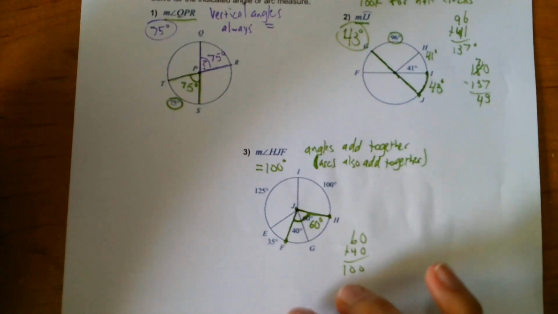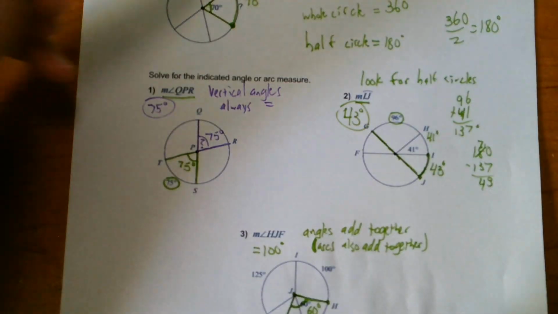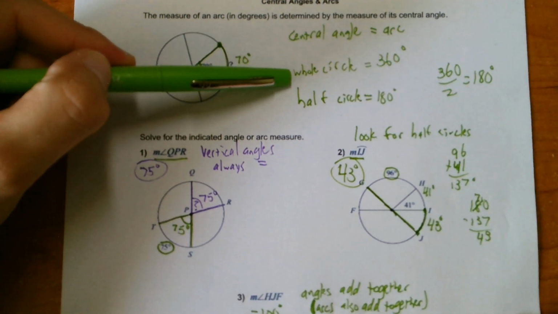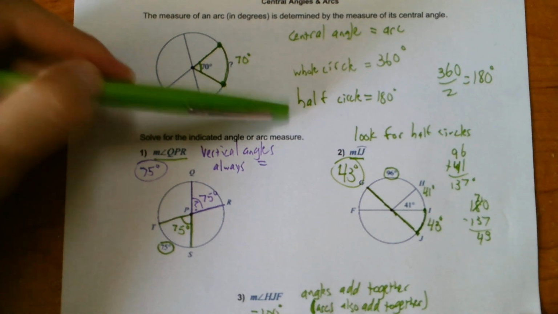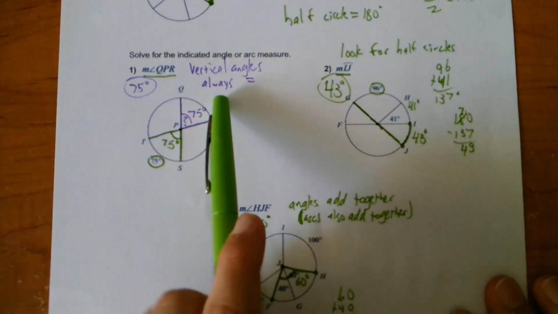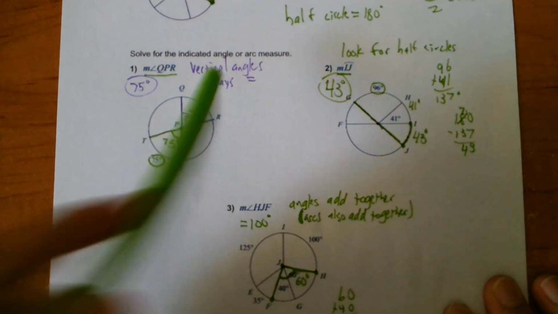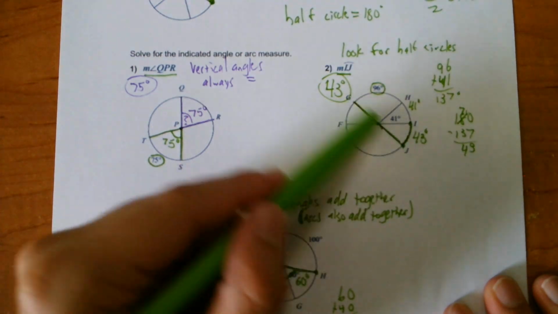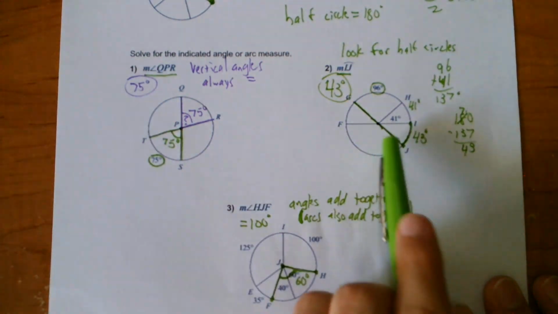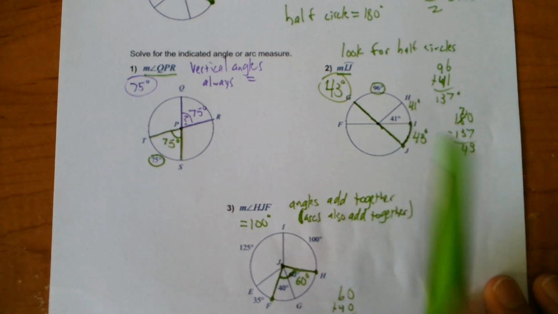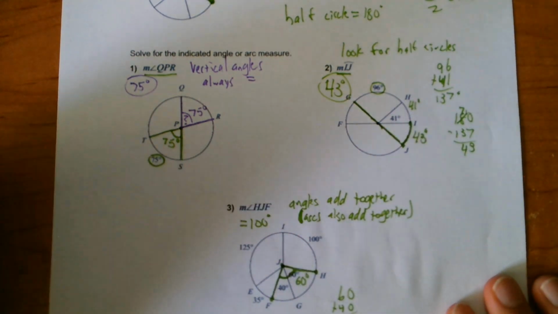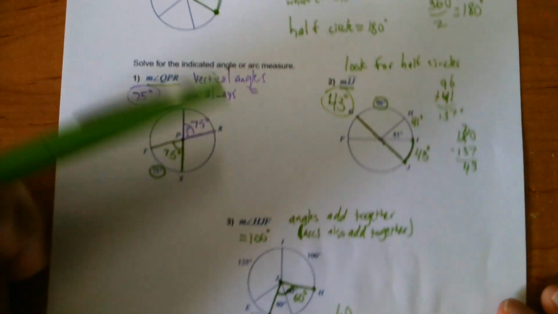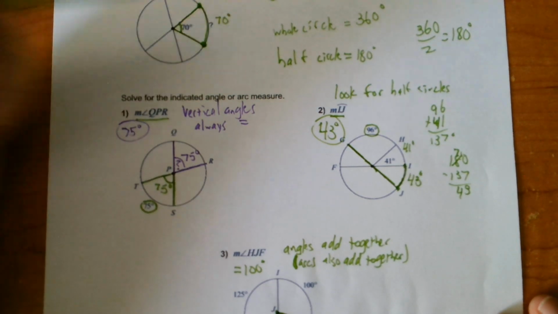All right, just to recap before I end the video. Central angles are equal to their arcs. Whole circle is worth 360 degrees. Half circles are worth 180 degrees. And then the things you want to look out for, places where you can set vertical angles equal to each other. That looks like this. Look out for those half circles, like this. Now notice there was also another diameter here, just pointing that out. Okay, and then last but not least, remember that angles can be added together and arcs can be added together. That can often help you when you're trying to finish up those half circles or those whole circles.